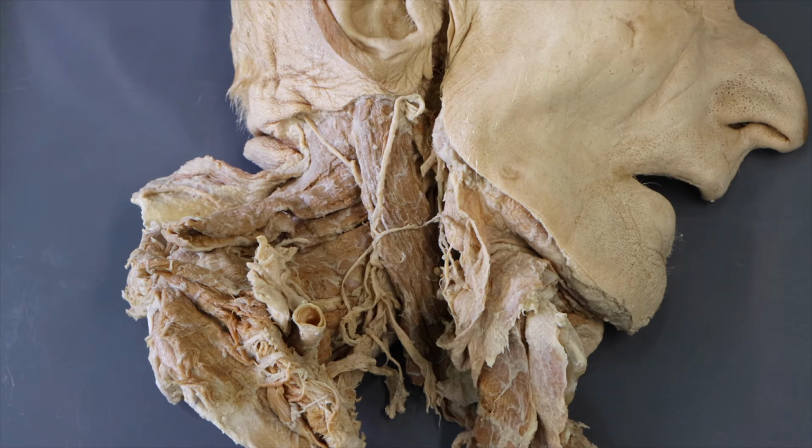The intermediate one is passing caudally, and it's going to the lower part of the neck region and the clavicle.